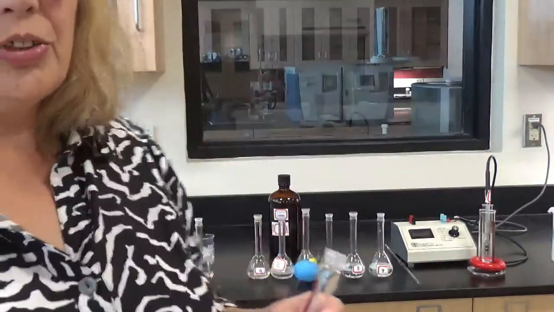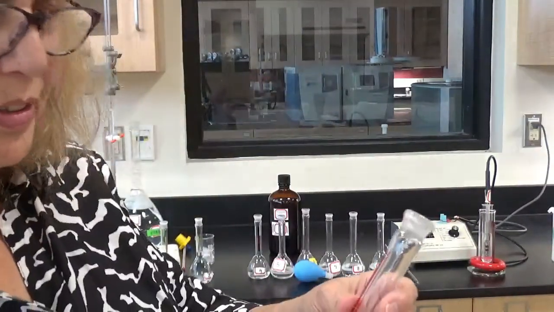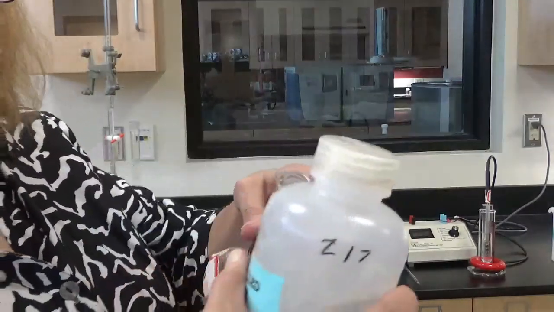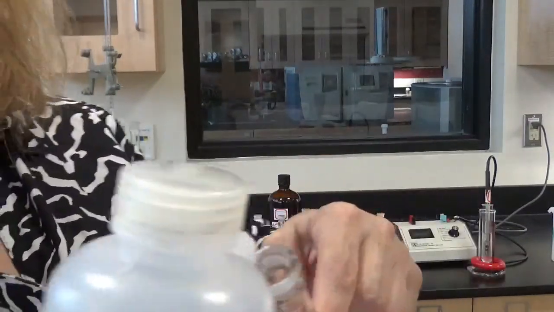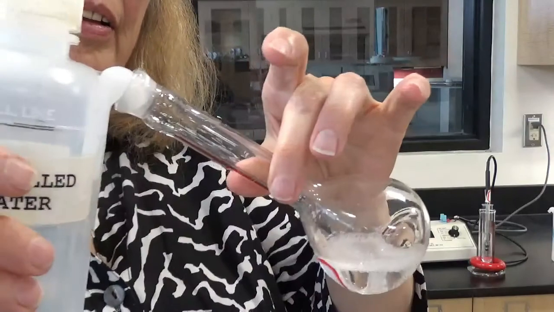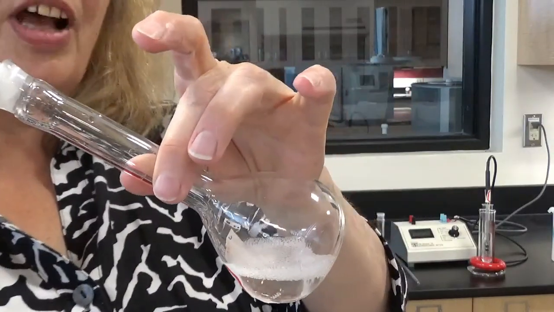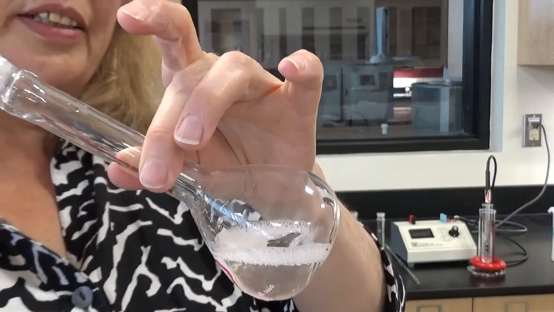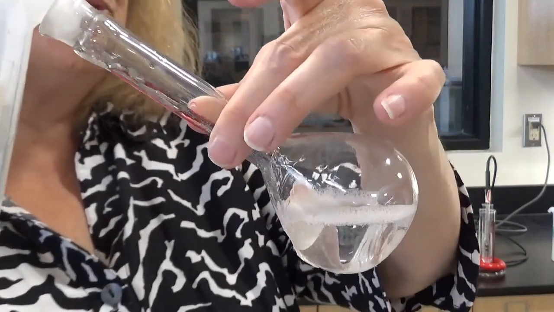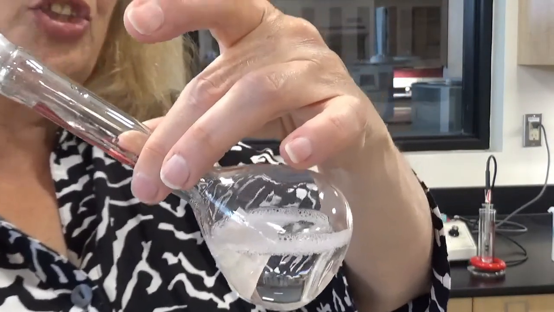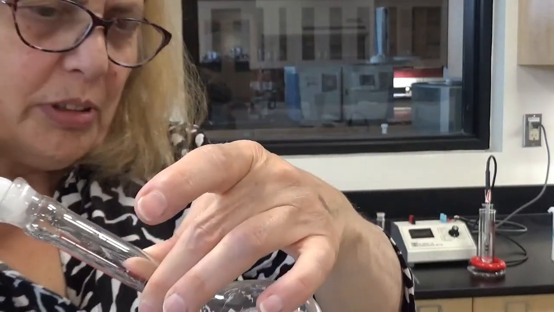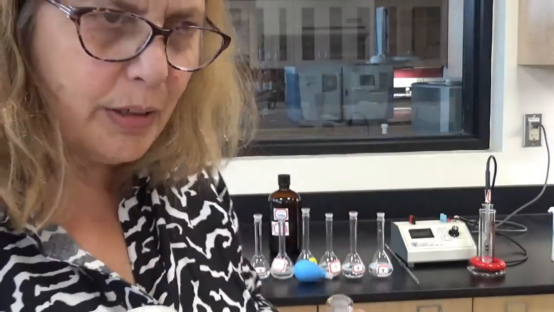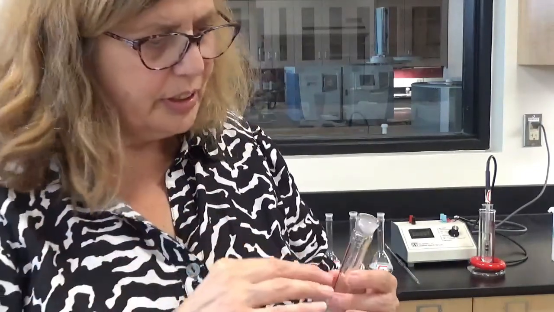So I just want to show you how when you fill this, it helps if you go down the sides of the flask. So I fill it like this, and it stops it from foaming up too much. If I had too much foam, it would be harder to see where I should stop.